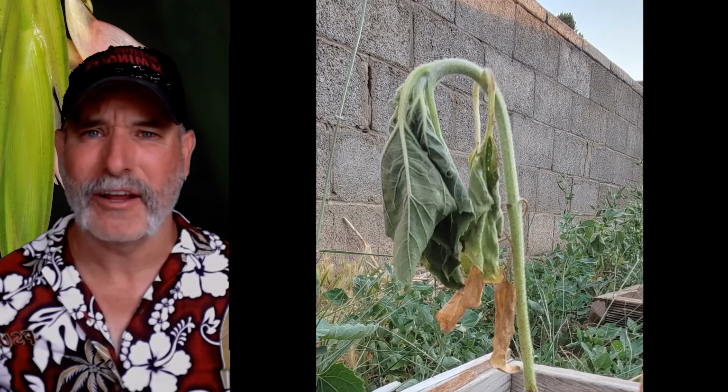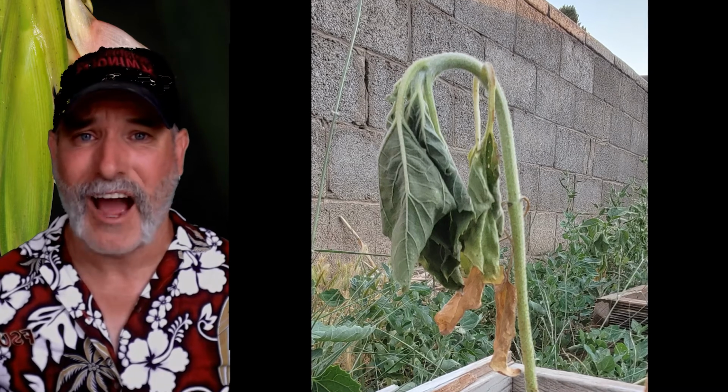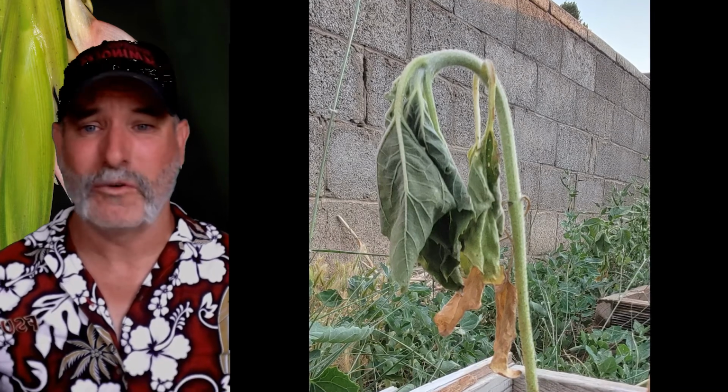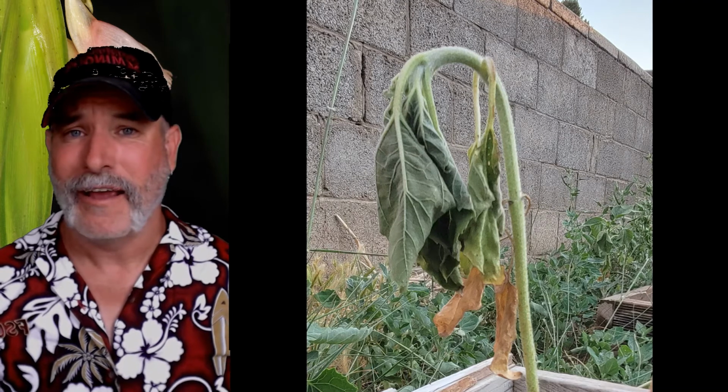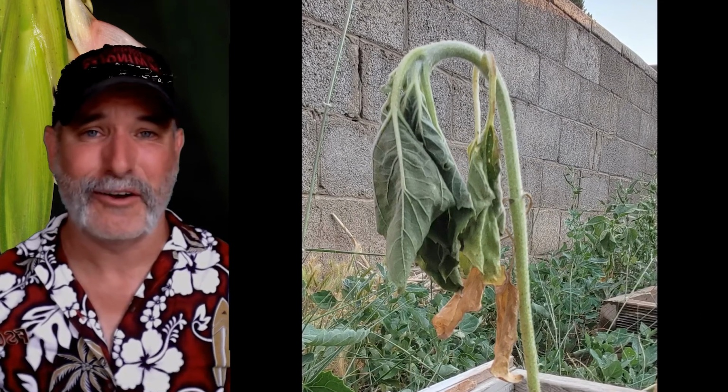I'm not a big fan of raised flower beds if they're not done correctly. This one, all the water would leak out. So you'd water it and then it would just run off onto the ground. And the plants didn't get as much water as they should. So they wilted like this very quickly.